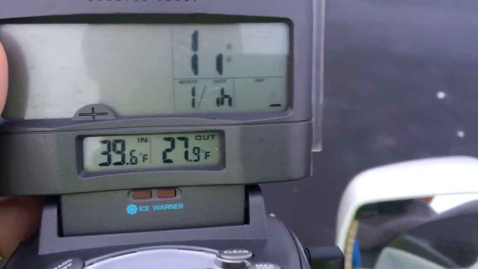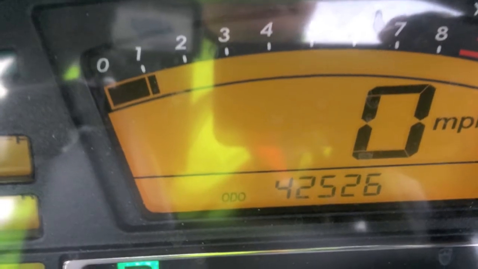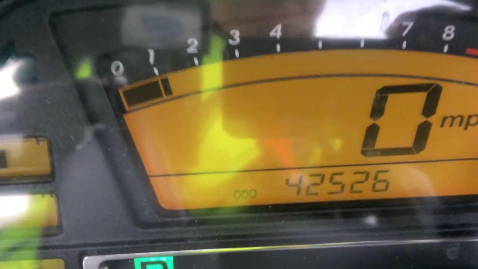27.9 degrees, 27.9. And the starting mileage is 42526.